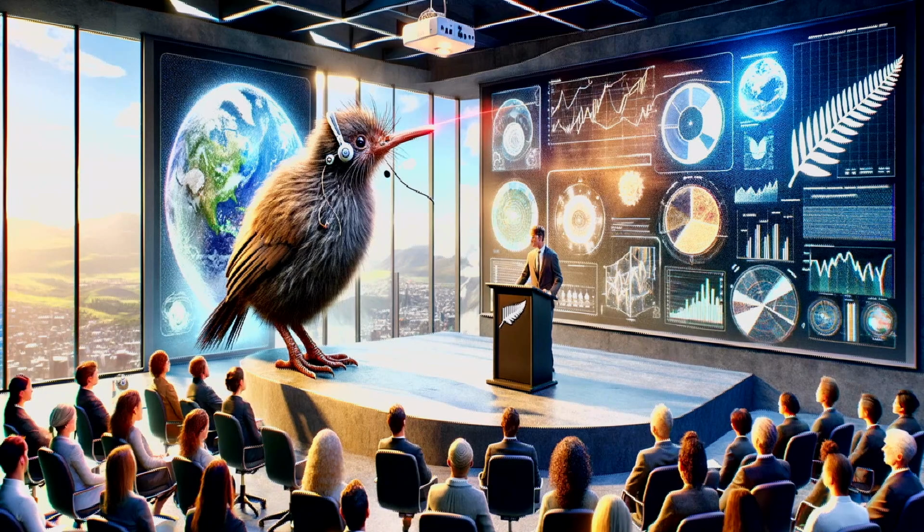And this was my favorite. This was in New Zealand a couple months ago. That's literally a kiwi bird. If you look closely, he's wearing a headset, and he's got a laser pointer coming off of his beak. So this is what AI thinks of us. Just keep that in mind. All right, so enough on that.